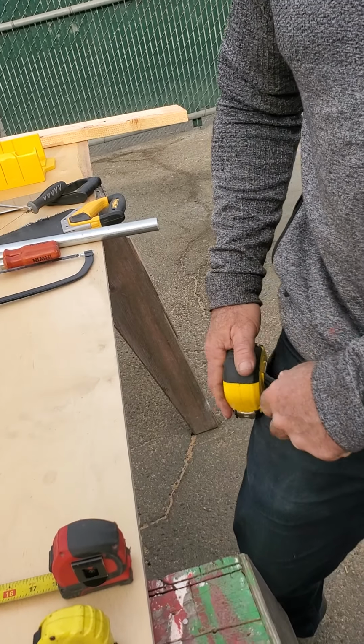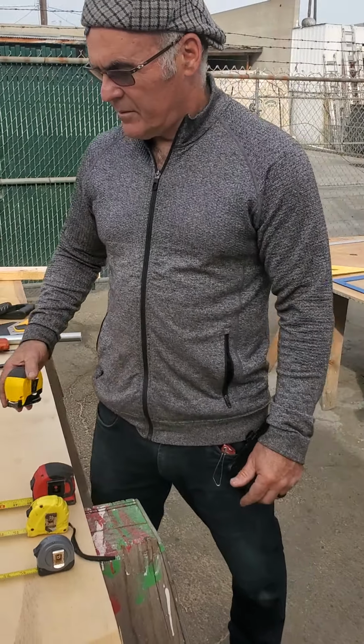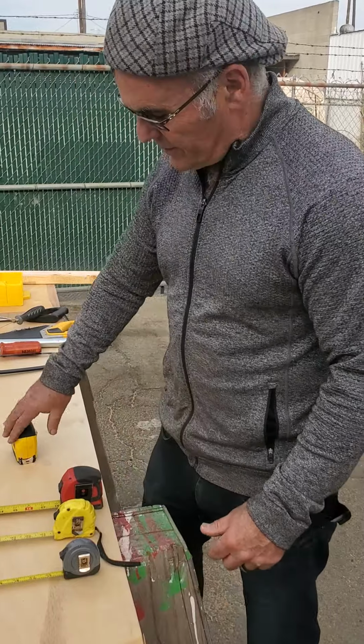Other thing most tape measures have is this clip right here. It allows you to clip it to your belt or somewhere on your pants, so you don't lose it. You don't have to put it down.